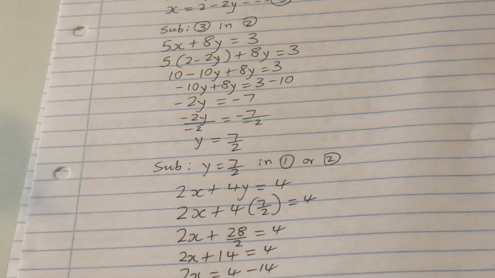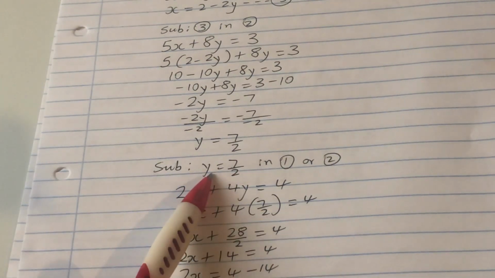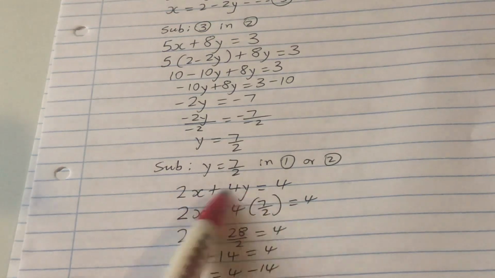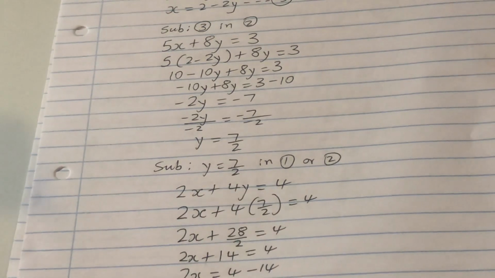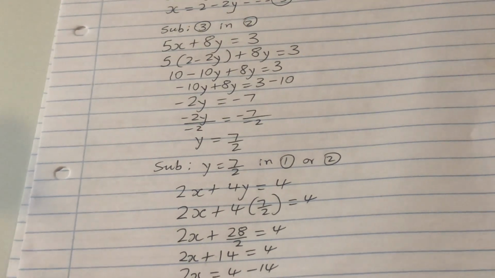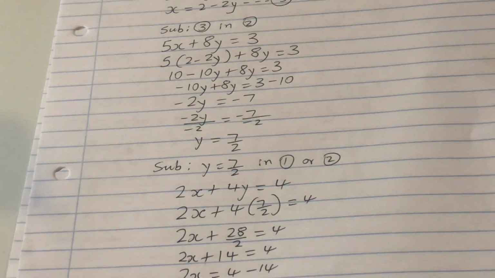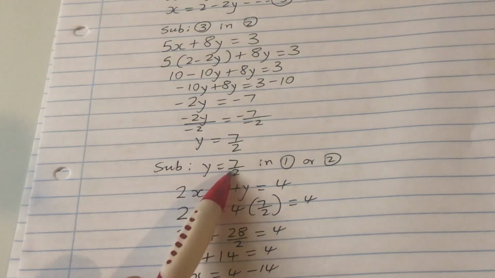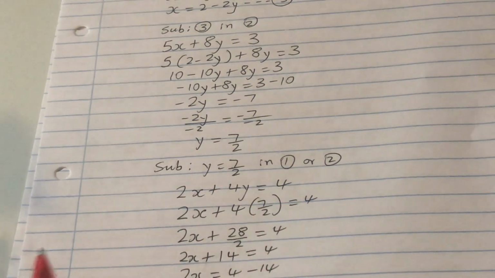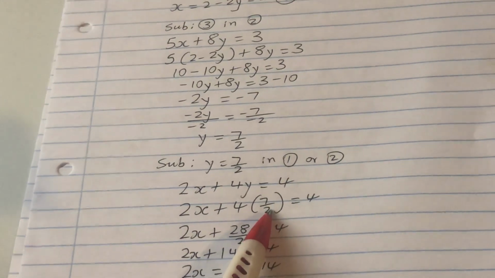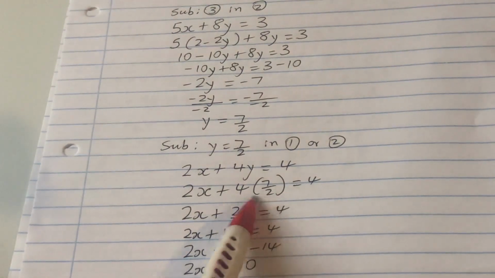But I have chosen to substitute this y equals 7 over 2 in equation 1. This is my equation 1. Maybe you can try and substitute it in equation 2. You'll see that we'll arrive at the same answer. Let's see what happened when we substitute y equals 7 over 2 in equation 1. It means that where there is y, we'll put 7 over 2. You can see that I've done it here, where I've replaced the y by 7 over 2.